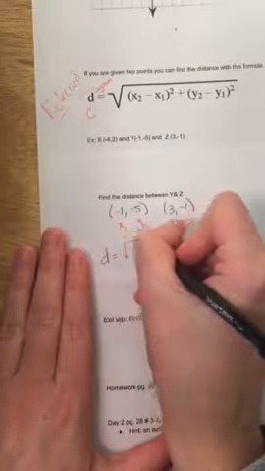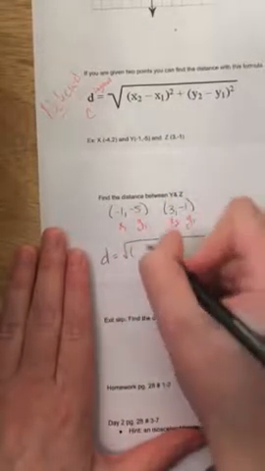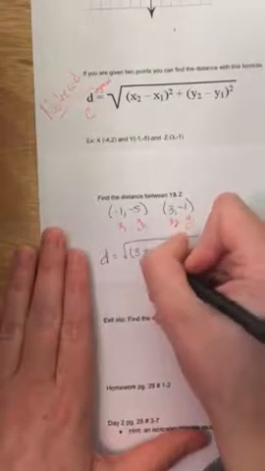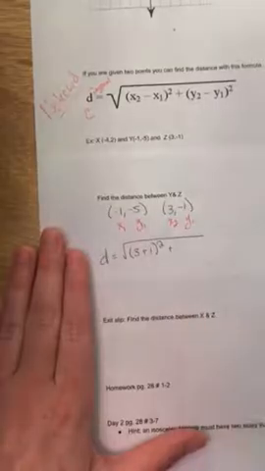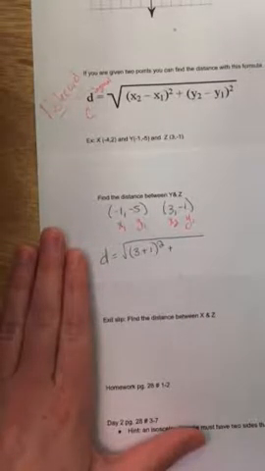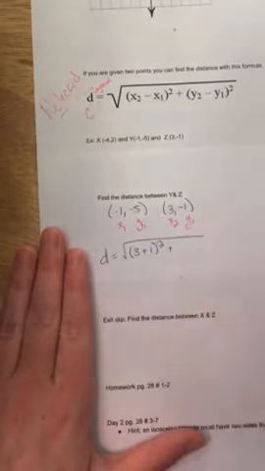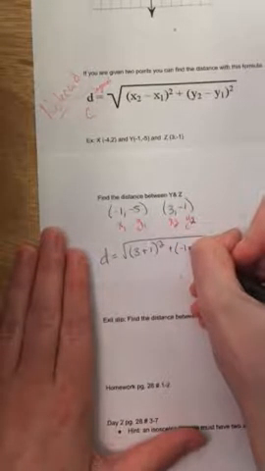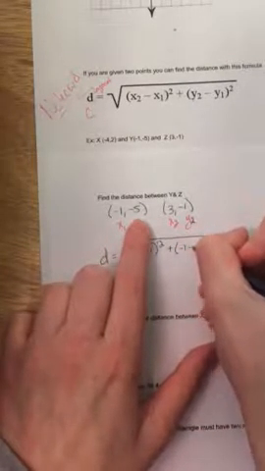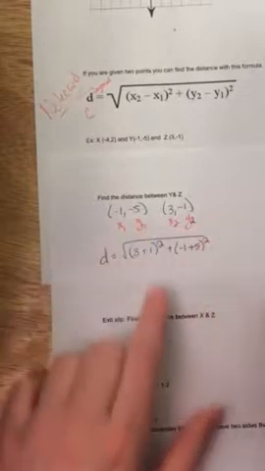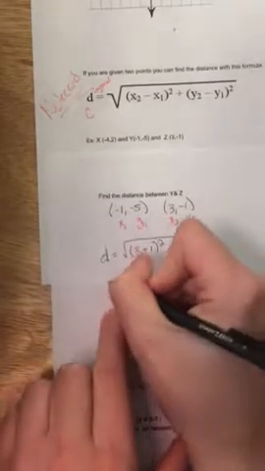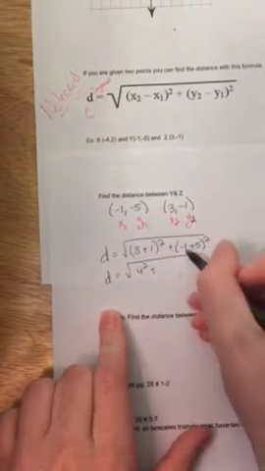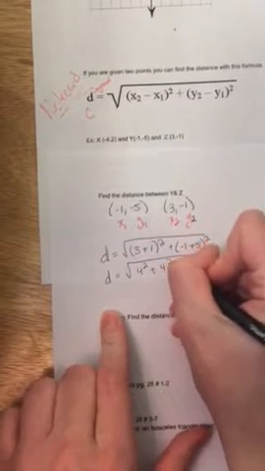D equals the square root of x2, and minus -1 is adding 1, right? That way I can have one less step to do. I'm sorry, this should be y2. y2, -1, minus -5, which is the same as +5, squared. So 3 plus 1 is 4 squared. -1 plus 5 is also 4 squared.